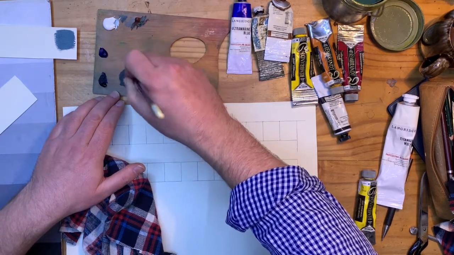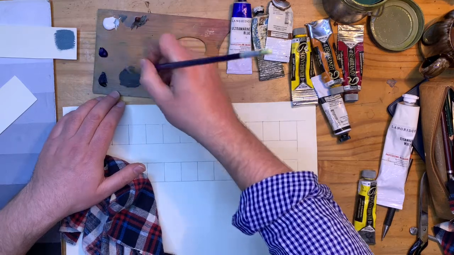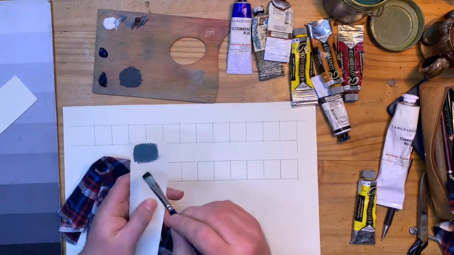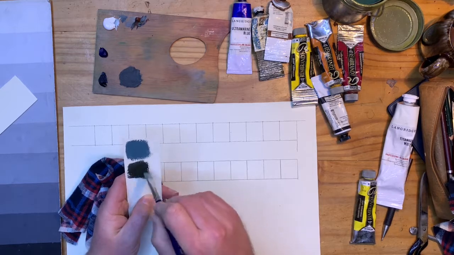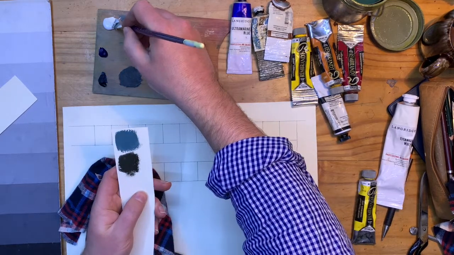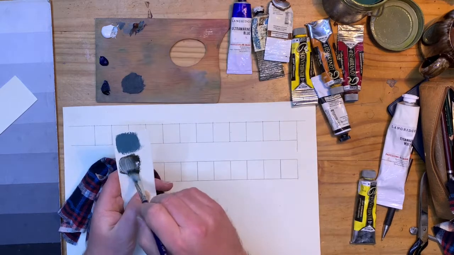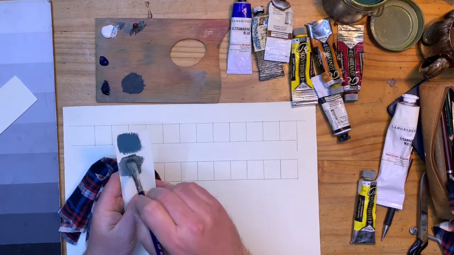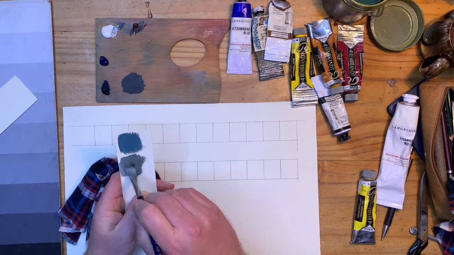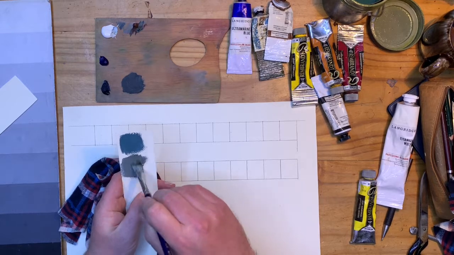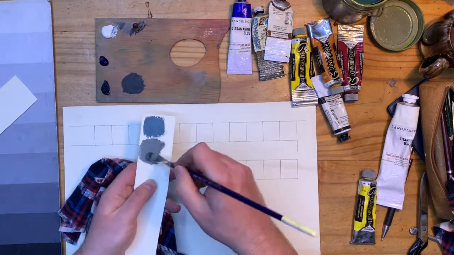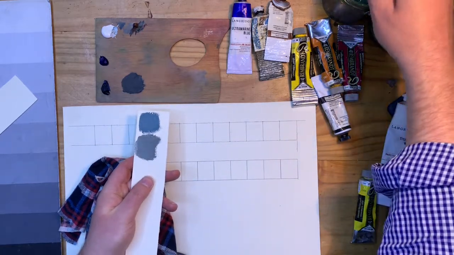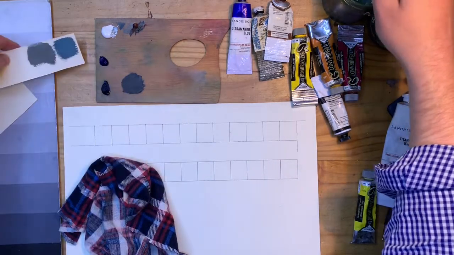Now what we want to do is open this green. Oh, I might have added too much burnt sienna. Yep, too much burnt sienna. It's lost its green. It's gone to absolute grey. You can see the difference, and that wasn't much burnt sienna that I added in. And it's gone very, very grey.